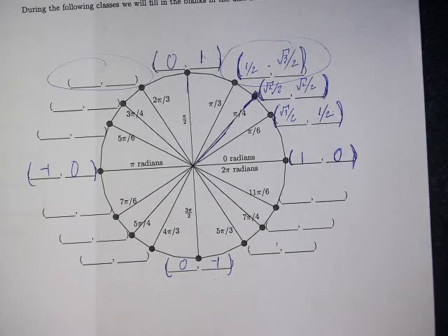11 pi over 6, right? So that tells you that the cosine of 11 pi over 6 should be the same thing as cosine of pi over 6. But what's the cosine of pi over 6? Root 3 over 2. Similarly, what is the sine of 11 pi over 6?